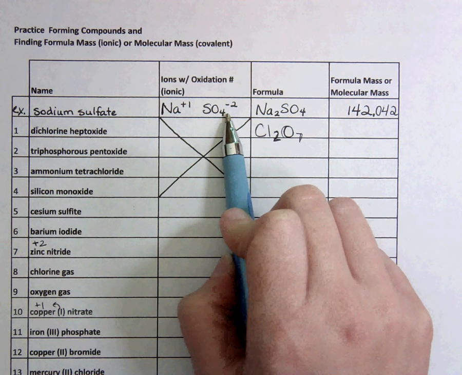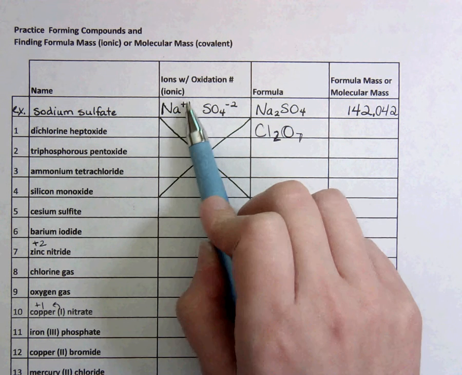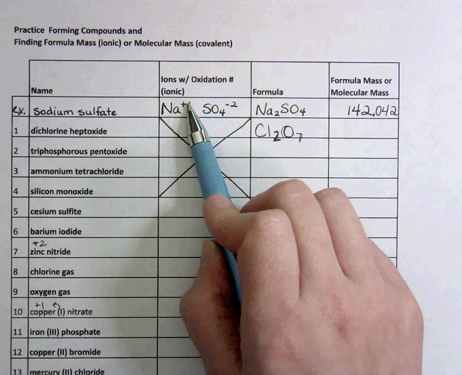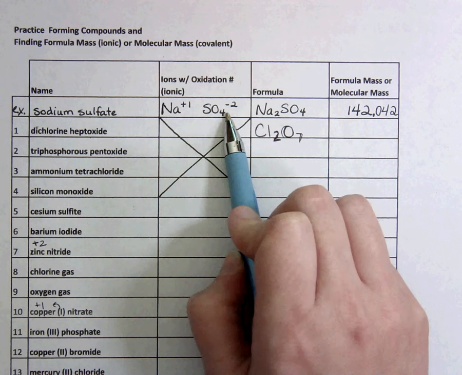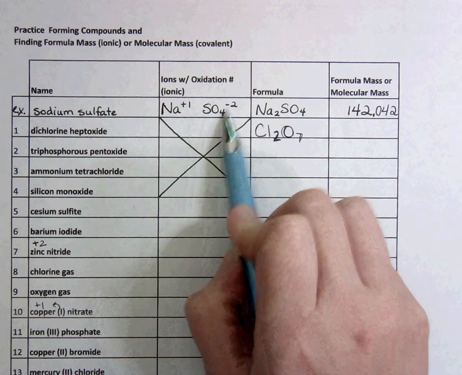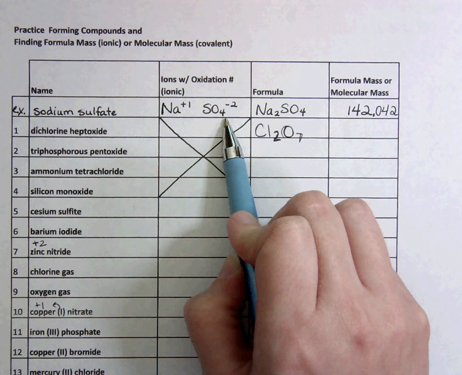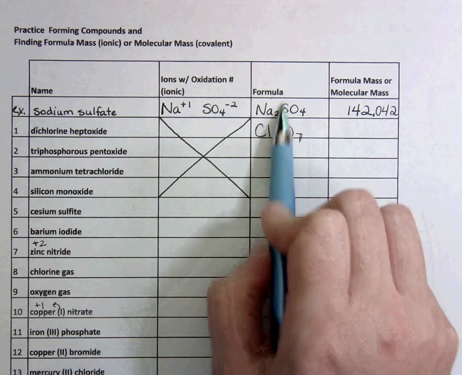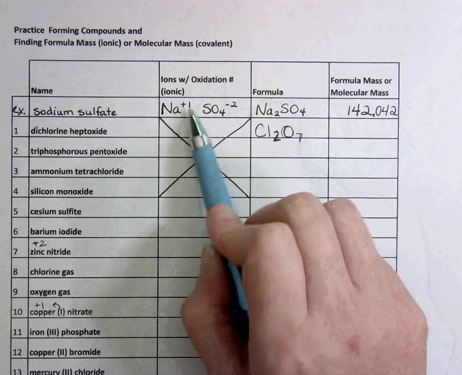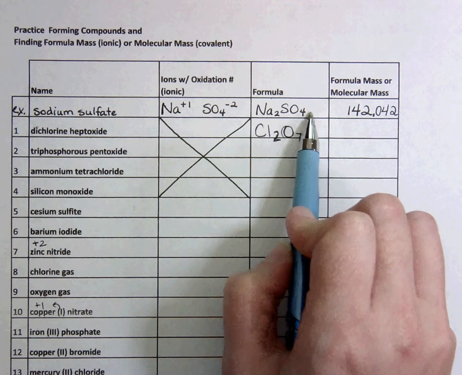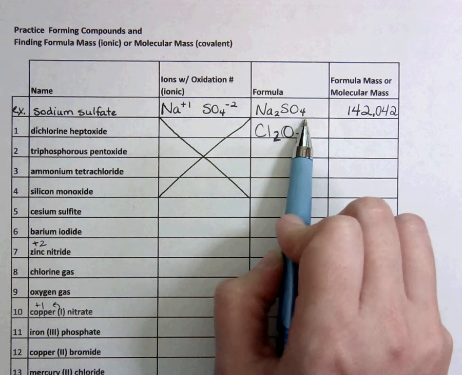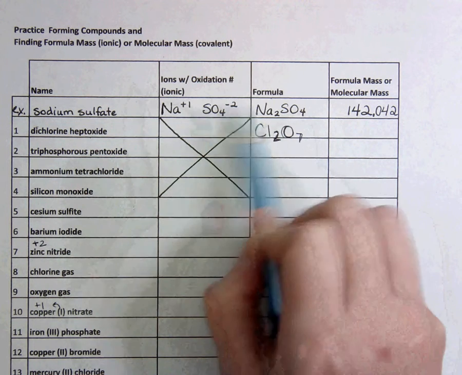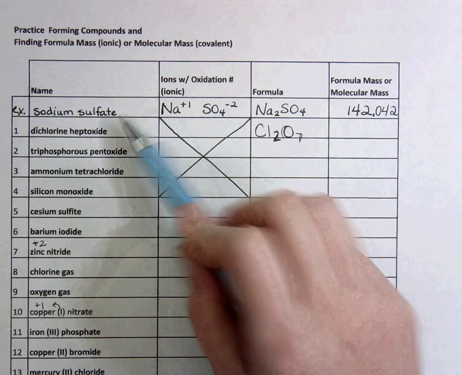Now just so you're aware, if I'd had a number that I had to bring down here, let's say if this had been a +3 versus a -2, I would need to bring down that 3 as a subscript, and before I could do that I'd have to put SO4 in parentheses and then put the 3 outside of the parentheses. Since we just have a 1 that would go here and we don't have to write 1s, I don't put SO4 in parentheses. Only if I need to put a 2 or a 3 or some subscript out here after sulfate would I need to put it in parentheses. Okay, so I have Na2SO4 as my formula for sodium sulfate.